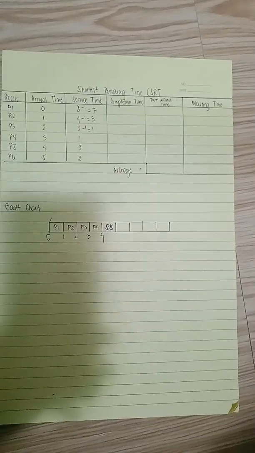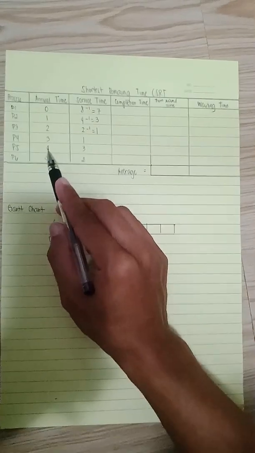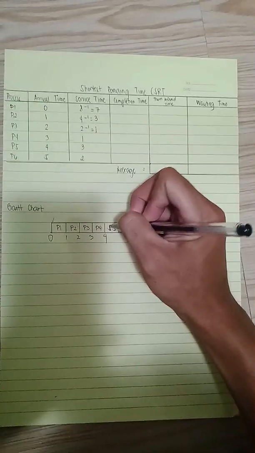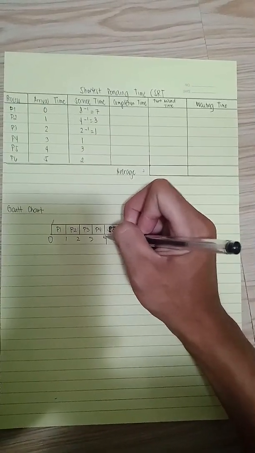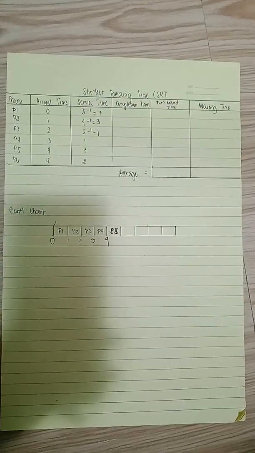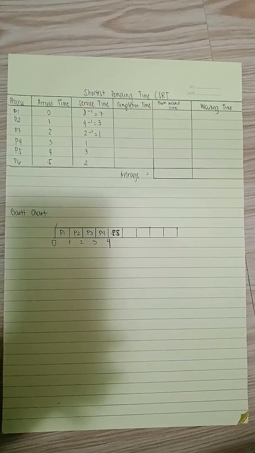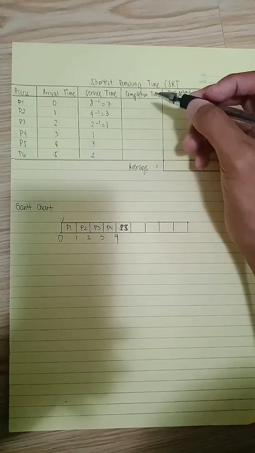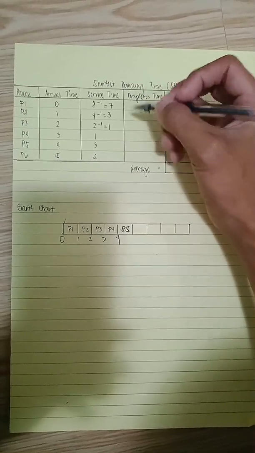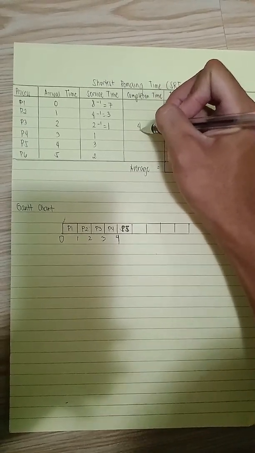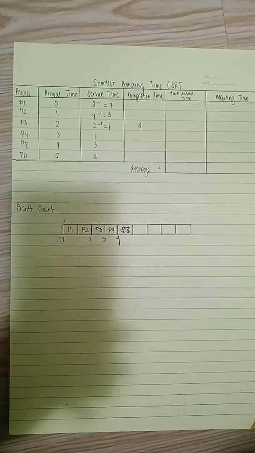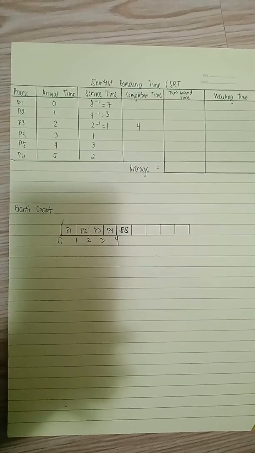Then at time 4, P5 arrives. At this time, P3 has completed the execution, so we will remove P3 from the list.